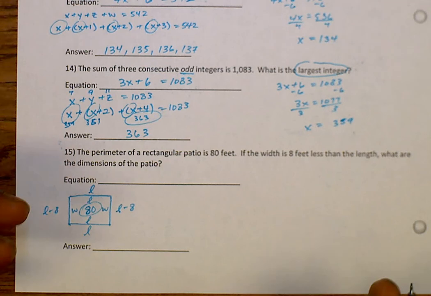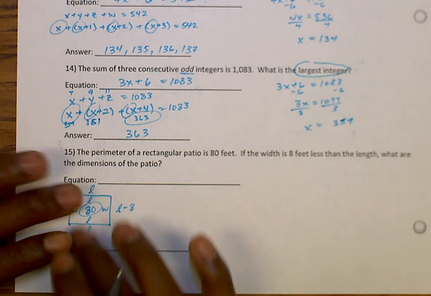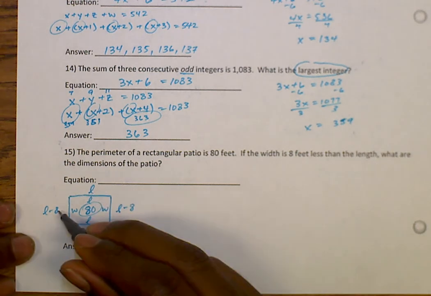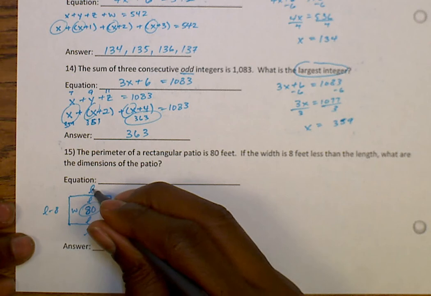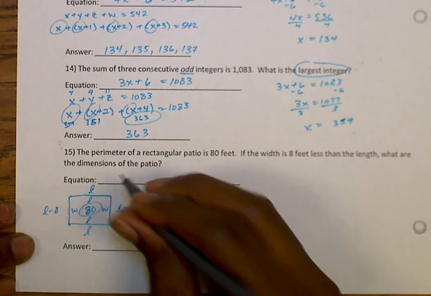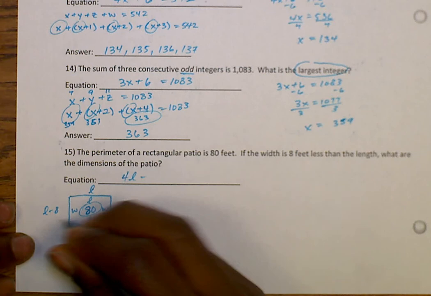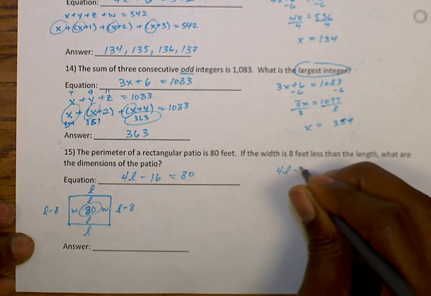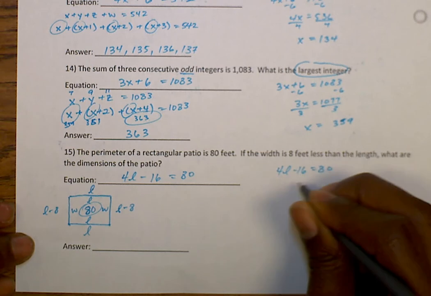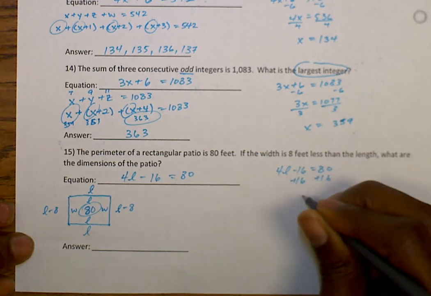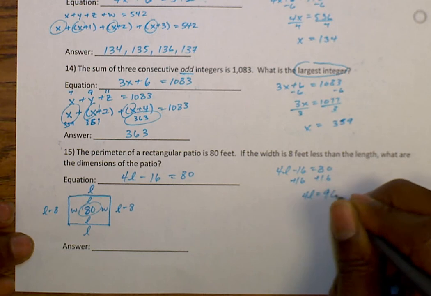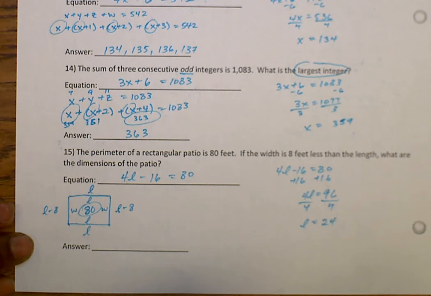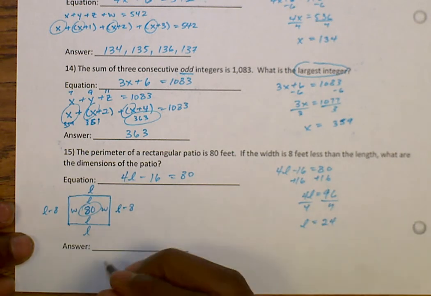So now I can use these labels to find out what each dimension is. L, 2L, 3L, 4L, minus 8, minus 8, minus 16 equals 80. So 4L minus 16 equals 80. Add 16 to both sides. 4L equals 96. Divide by 4. L equals 24. So the length of our rectangle is 24.